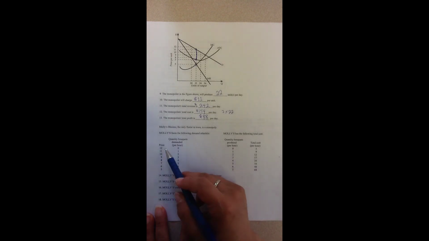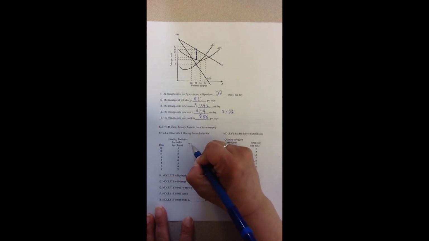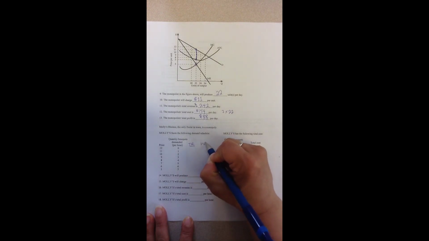To do this question here, we're going to do some calculations. So we have the demand curve, the price and quantity, so we're going to need to find total revenue and marginal revenue. And then the cost, we're going to need to find marginal cost. And then we'll be able to compare marginal revenue and marginal cost and produce all the units with marginal revenue greater than or equal to marginal cost.